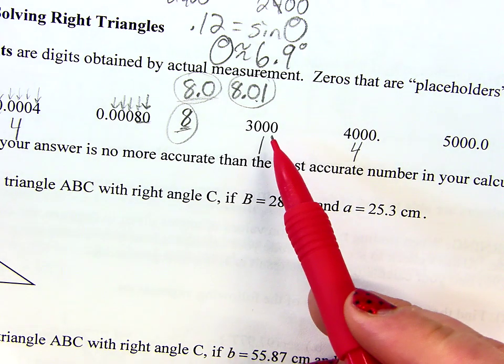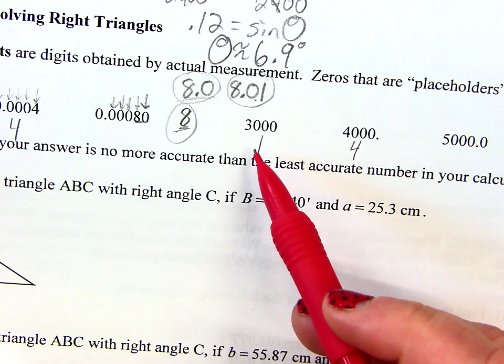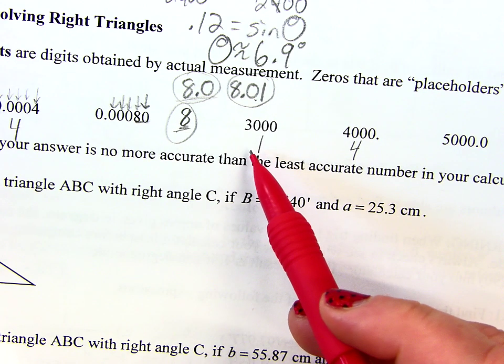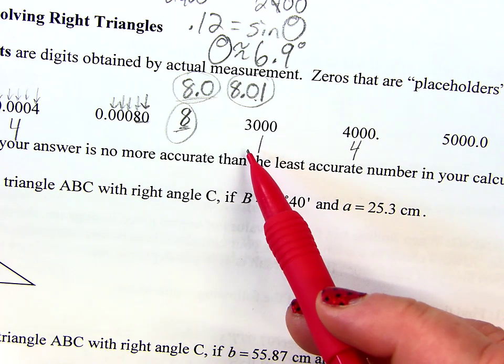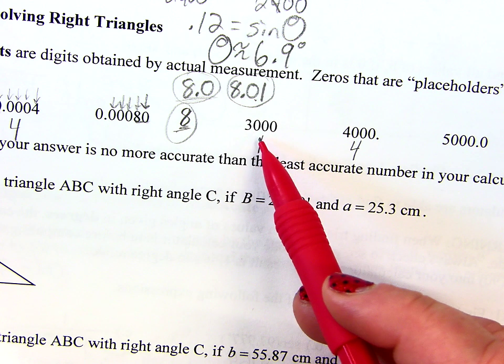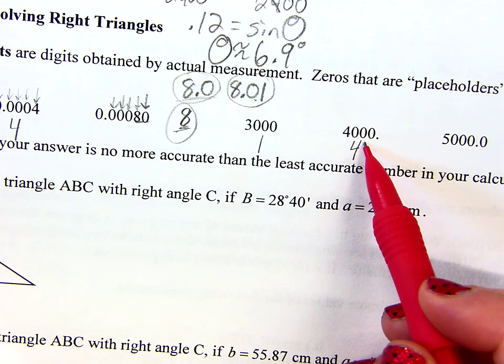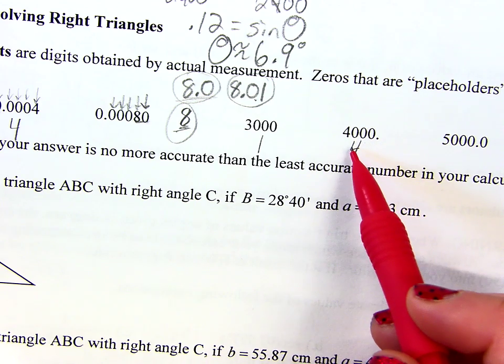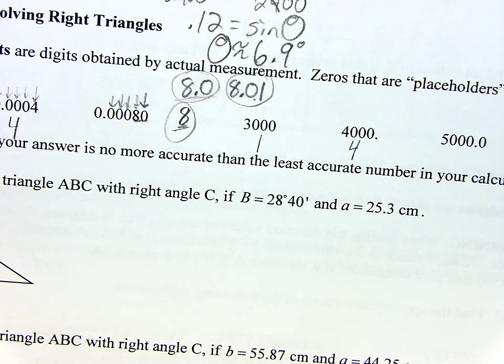This is like someone says to you, oh, how much money do you have in your bank account? And you're like, about 3,000. So maybe I have a little more, maybe I have a little less. I'm rounding to the nearest thousand in that case. This would be, I literally have $4,000 to the nose in my bank account.